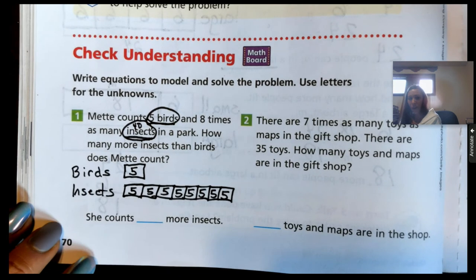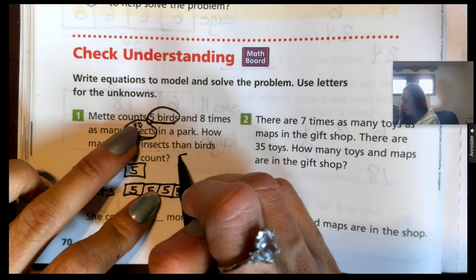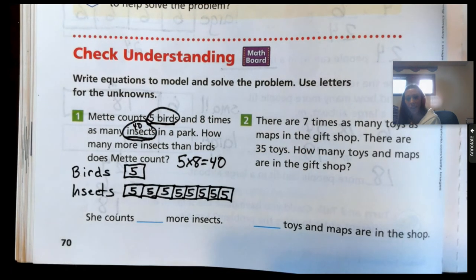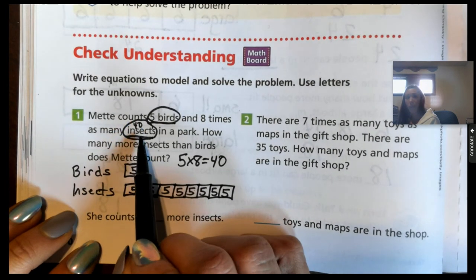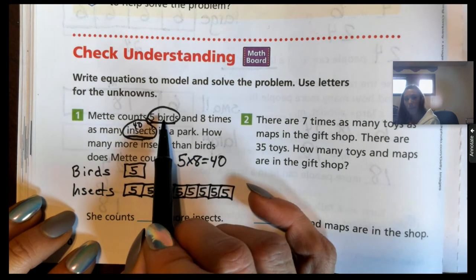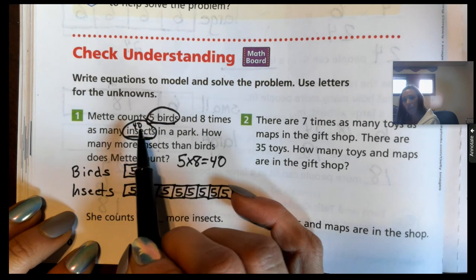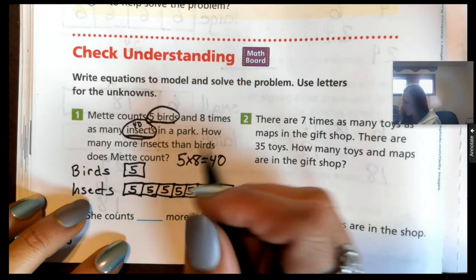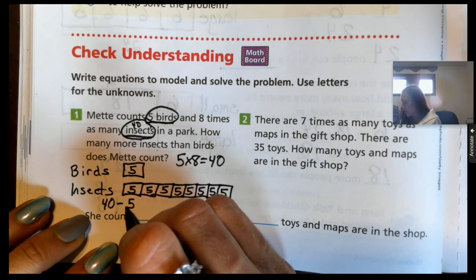I'm not done yet. That was just one step of the problem. What we just did was, we did 5 times 8 equals 40 to find out how many insects. But now it wants to know how many more insects, remember there's 40 insects we just figured out, are there than birds? Well, there were 5 birds. If I want to know how much more this number is than this one, how much bigger this is, I need to take 5 away from 40. So we're going to do 40, and we're going to take away 5 to find out how much bigger that number is.